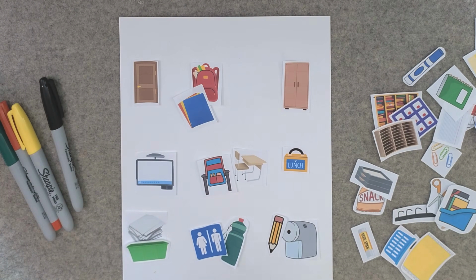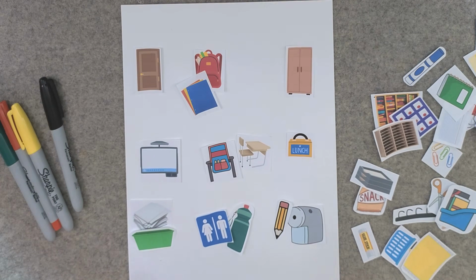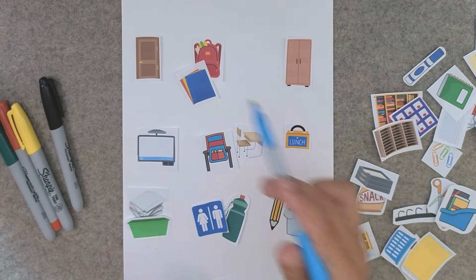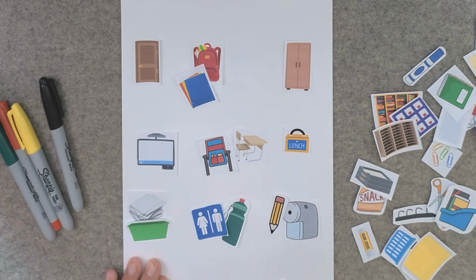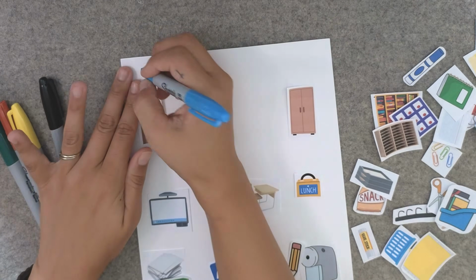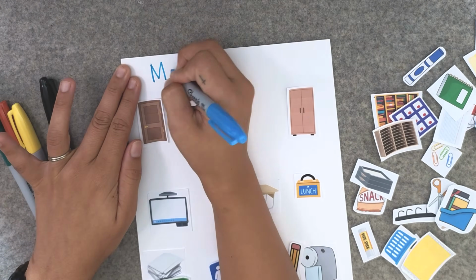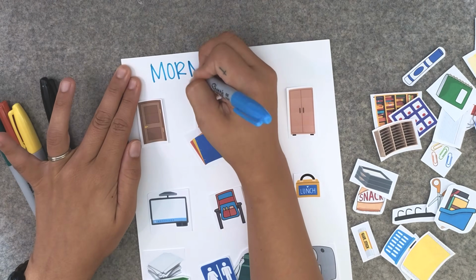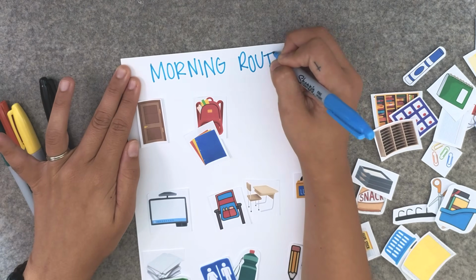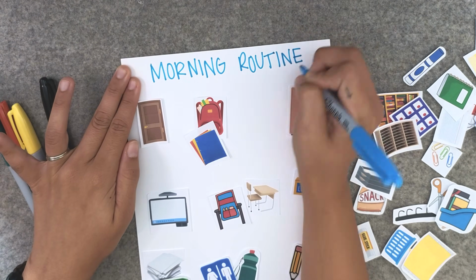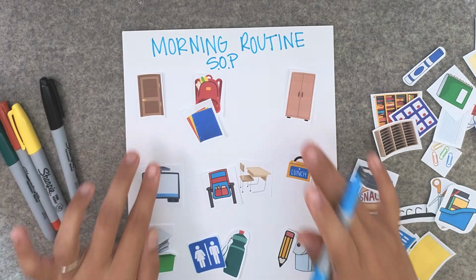Up at the very top, what I like about this is if you do this ahead of time and you make sure that you have all the images that you need, you can ensure that the process flows smoothly. So you saw how I ended up making changes as I was going through. So here we're going to call this our morning routine. And I'm going to call it an SOP. My kids got pretty good at just knowing what an SOP meant.